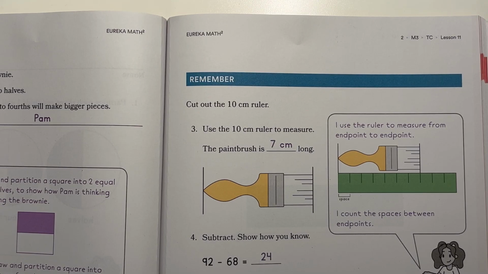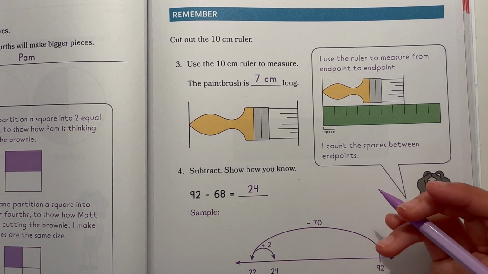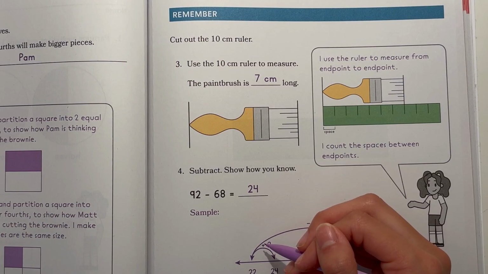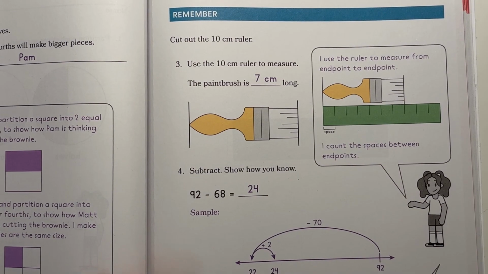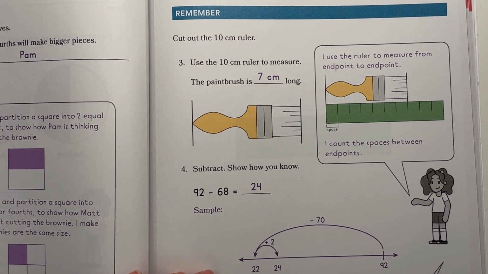And then number 4, subtract, show how you know. So 92 minus 68. We know 68 is close to 70. So they subtracted 70, which is 22. And added the 2 extra they subtracted to get to 24. So our answer is 24. And this is how they showed their work.